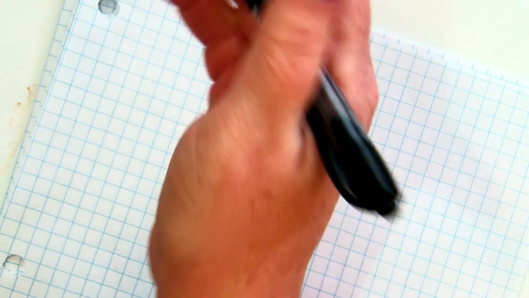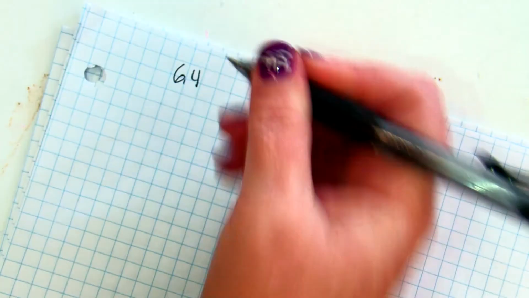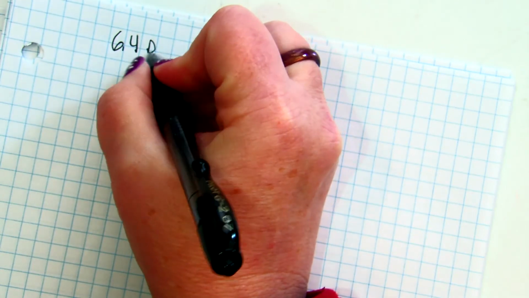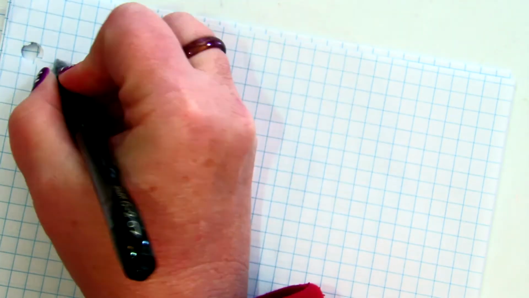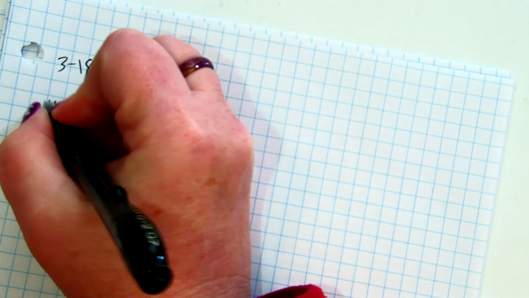No one has asked for any help on any of the homework questions, so hopefully that means you are getting the material. Today is 6.4, day 3. Today is 3/18/20. We're going to do 4 examples.